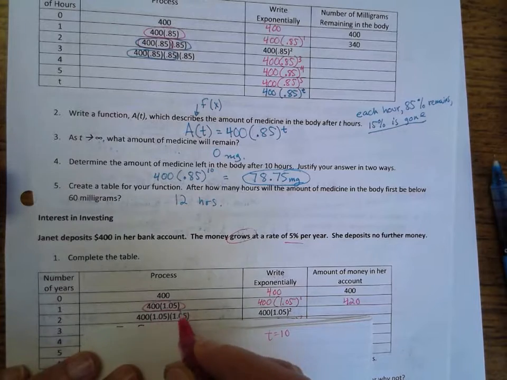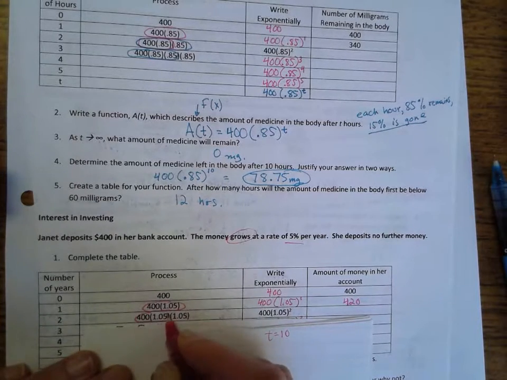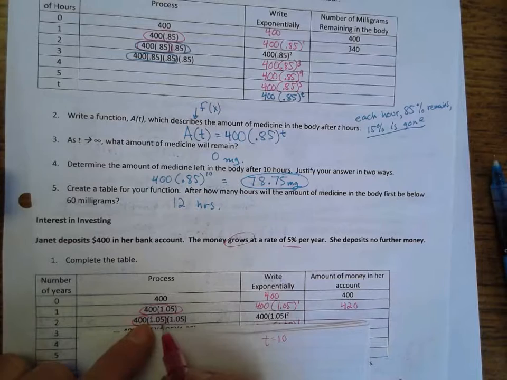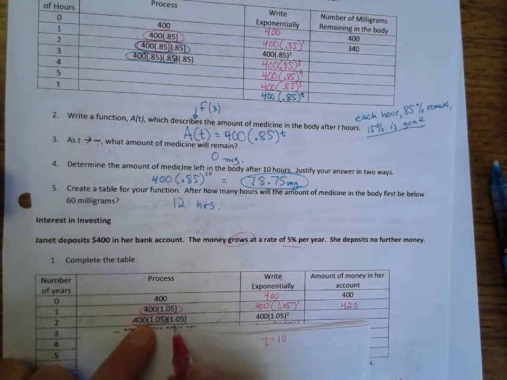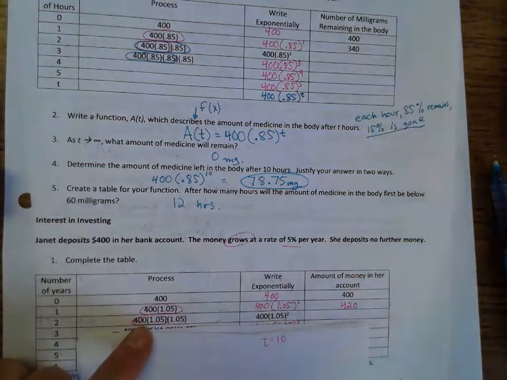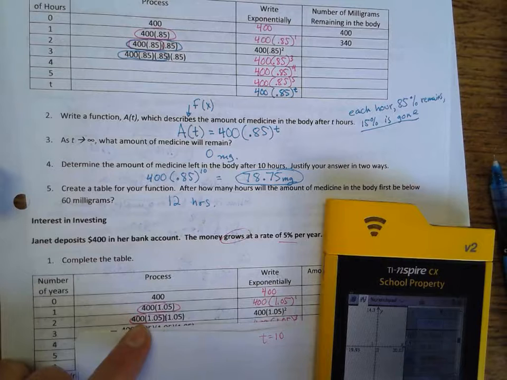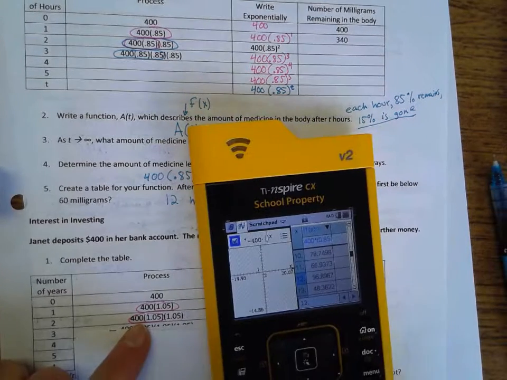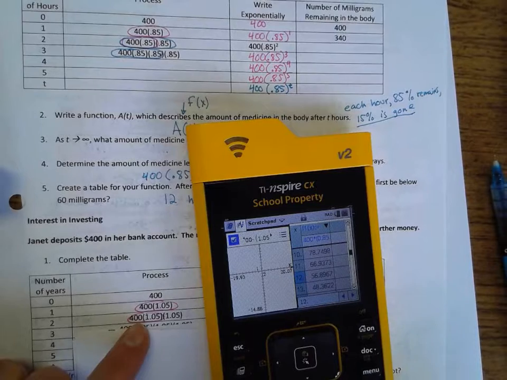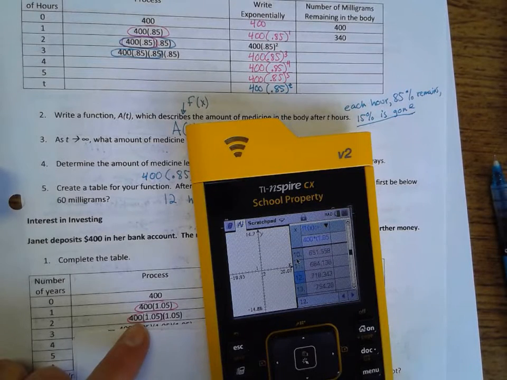This value is what appears here, right? That is the number 420, and then we take that 420, multiply it by the 105%, the 1.05, and we get our new value. So same idea as what we did on the previous problem when we were typing our function. It's almost the same, it's just that 0.85 changes to the 1.05. And we get our updated list of values.